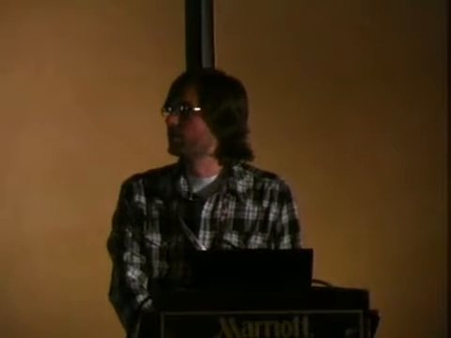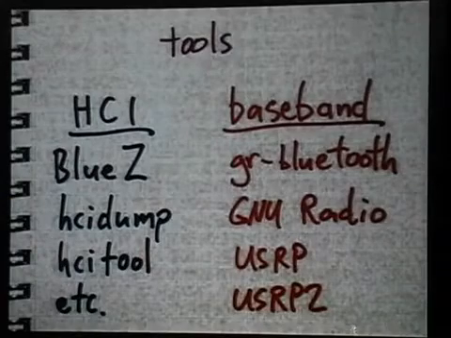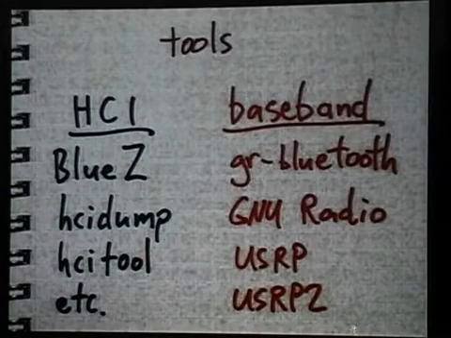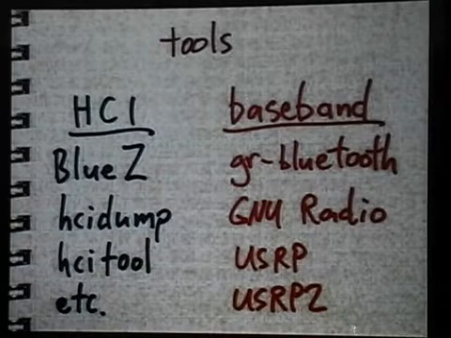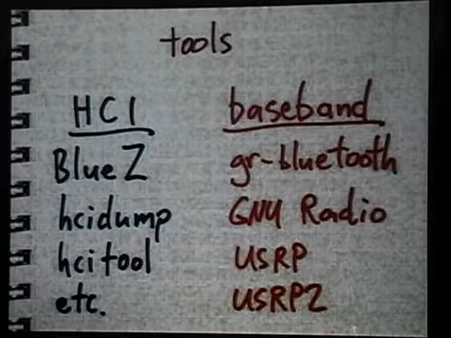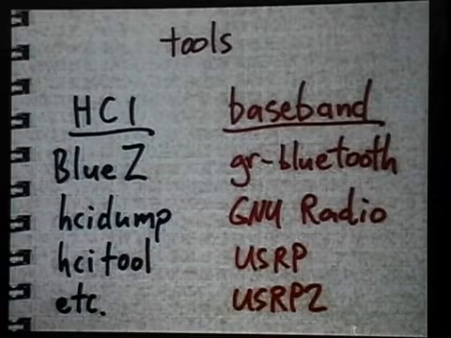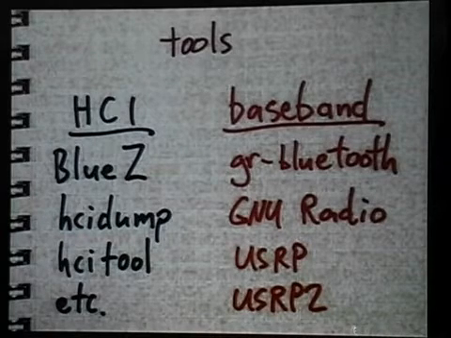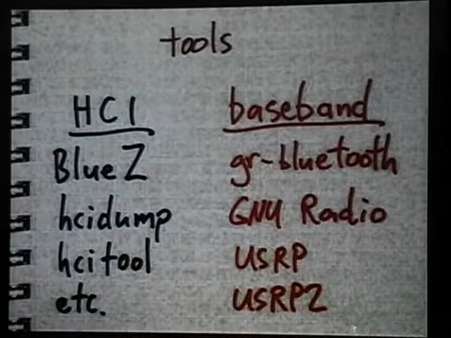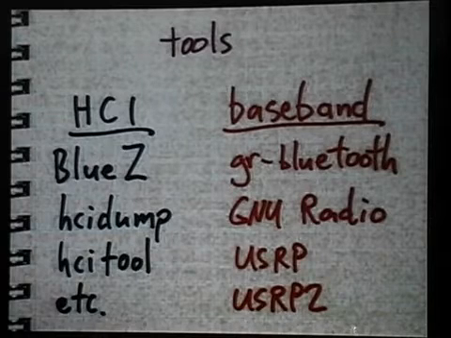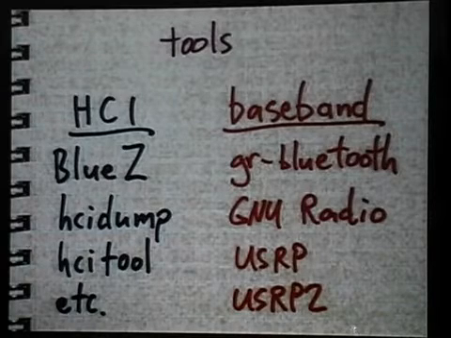If we want to explore these systems, we have two different avenues we can take. One is the HCI layer and the other is the baseband layer. The tools I'm going to be talking about today fit into two categories. Some of them are HCI layer tools based on the BlueZ Linux Bluetooth stack. The others are baseband tools using the GR-Bluetooth project, GNU Radio, and the USRP from Ettus Research.